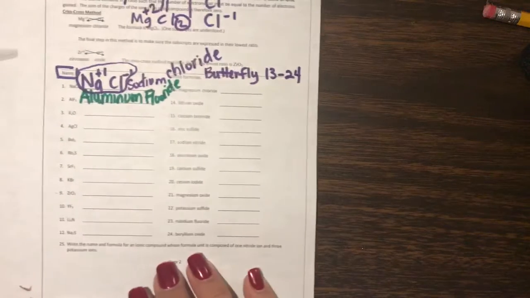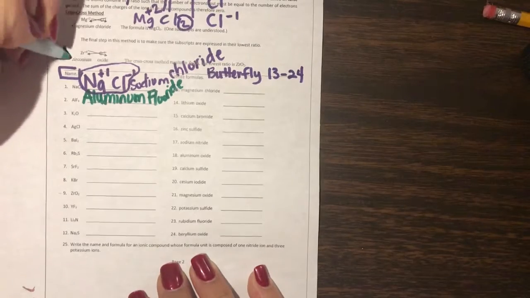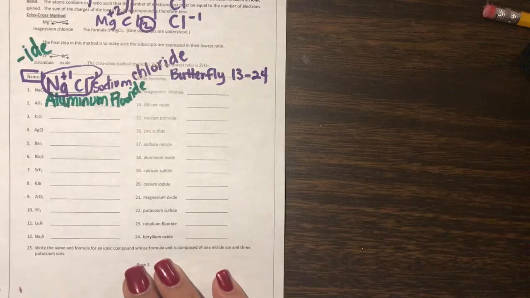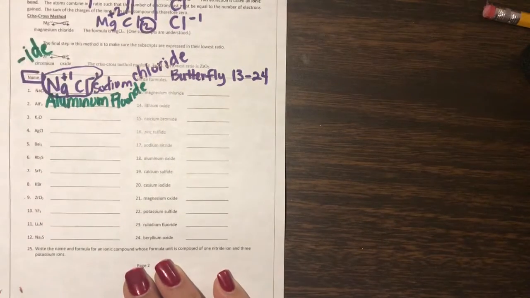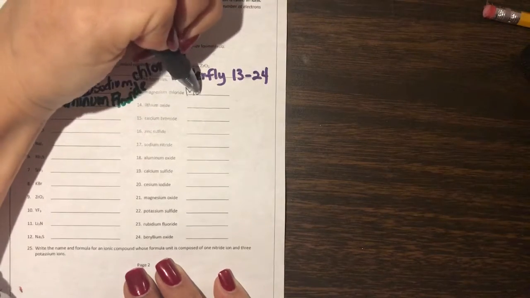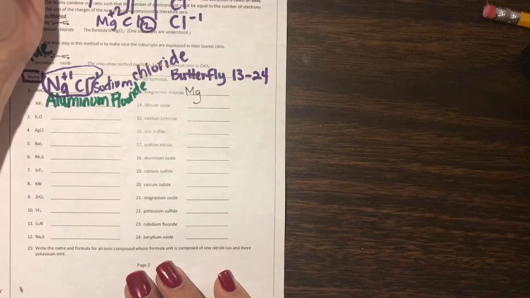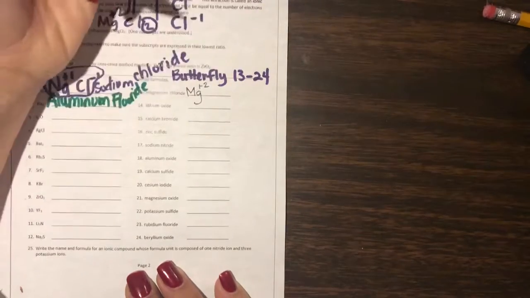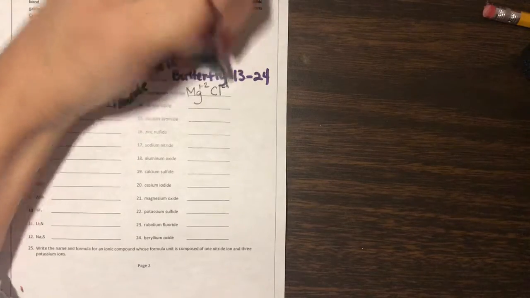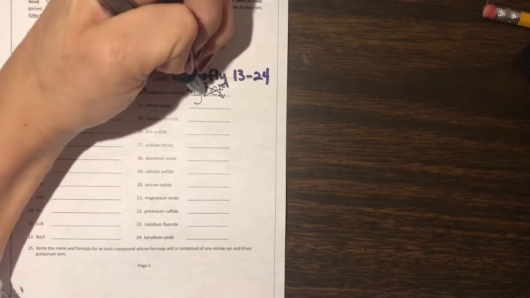Let's go to this side. Anybody have questions on how to write them? Okay, they're all going to end in IDE. Writing the formulas, that's the butterfly. Okay, let me see if I have a black pen. There we go. Magnesium is Mg, and the charge of Mg is +2. Chloride, which is chlorine, is -1. Okay. So when we rewrite it, this goes there, and this goes there.